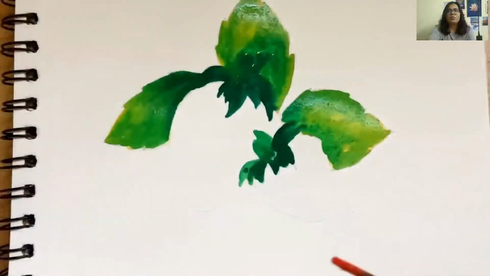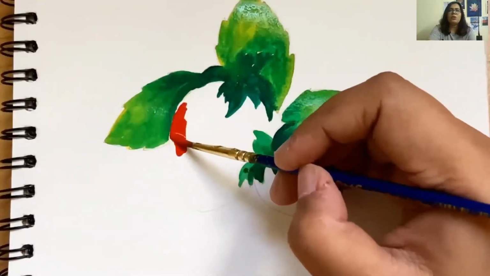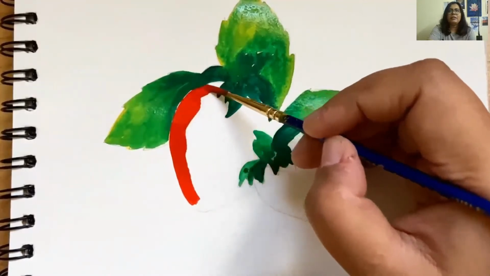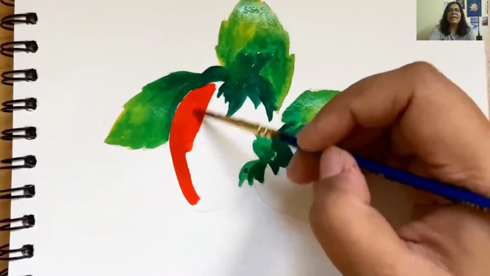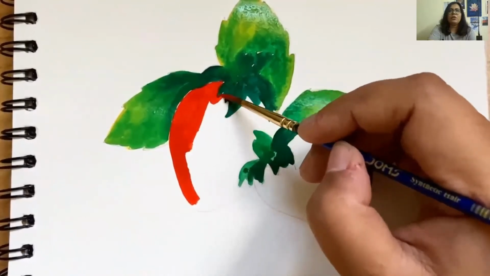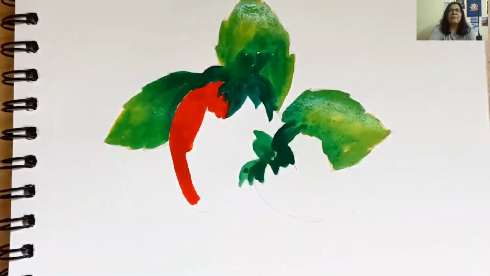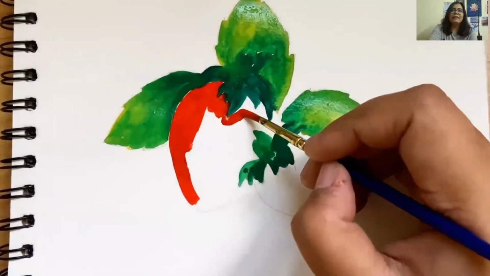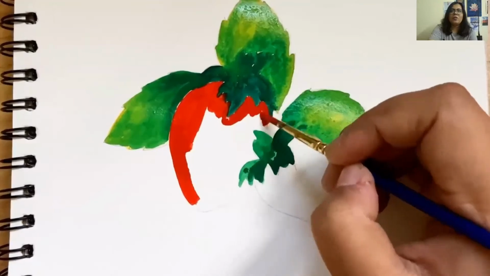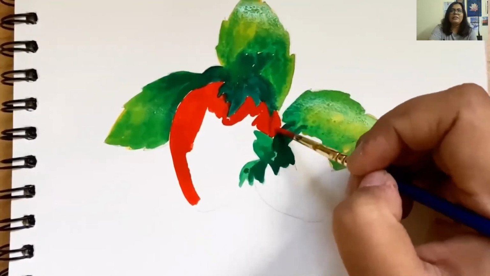Okay. So what we'll do, we'll first apply the red color all over the border of the strawberry. We will not be applying any color to the center. Just see, be very careful at the edges. Your leaf color should not get into your strawberries. Okay, be very careful at the edges. And I'm first applying the red color at the borders only. I am not applying any color to the center of the strawberry. You can see that, right?